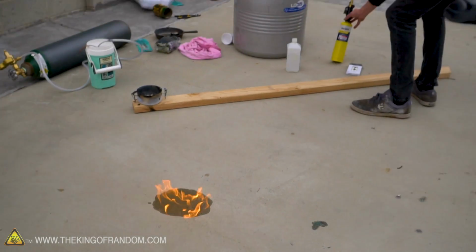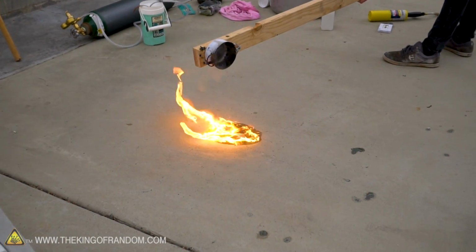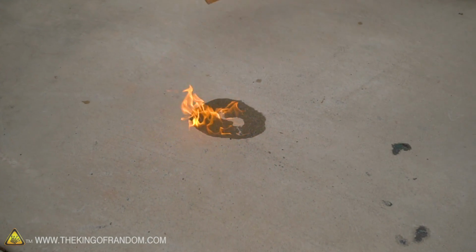A little bit of isopropyl alcohol, and a tiny bit of liquid oxygen. Good. Yes. Good. Well, that was fun.